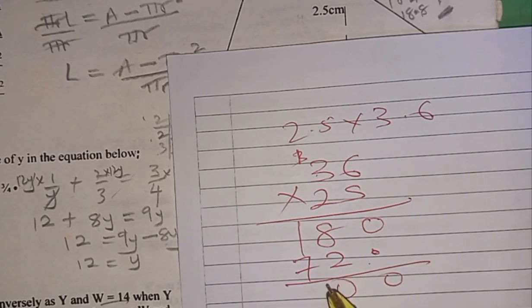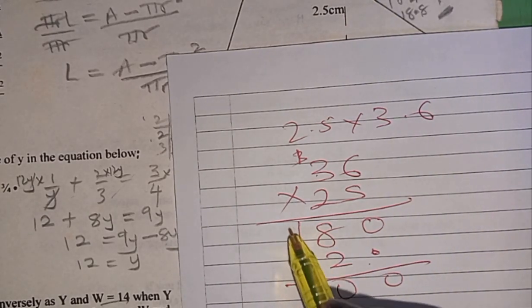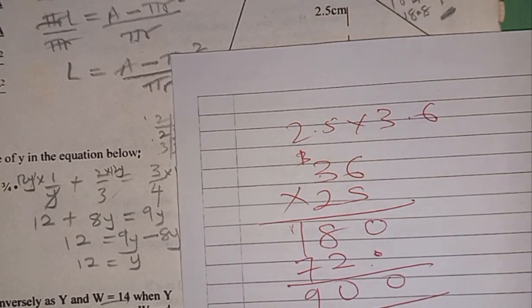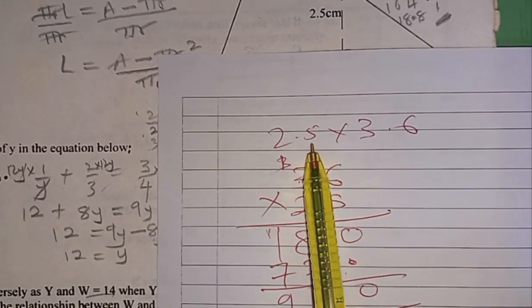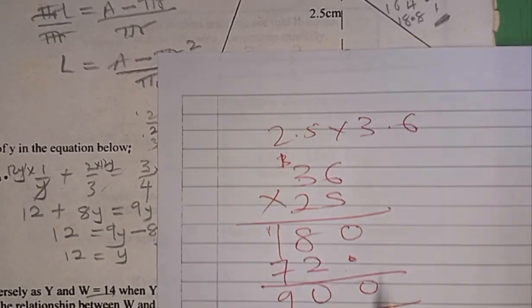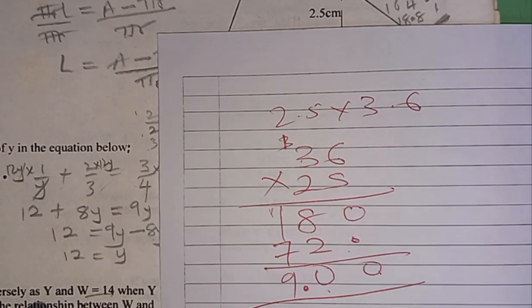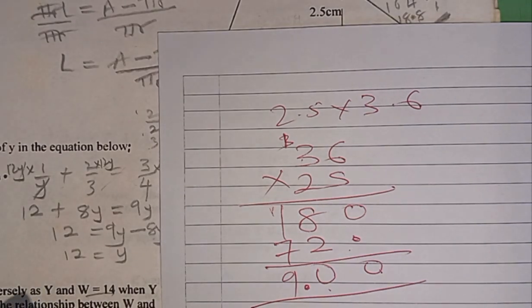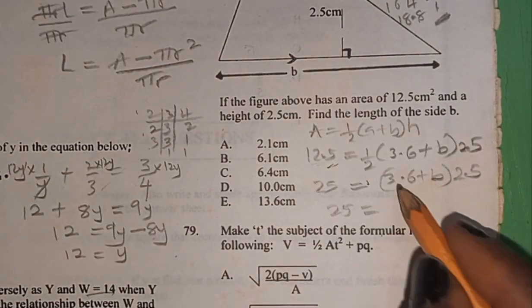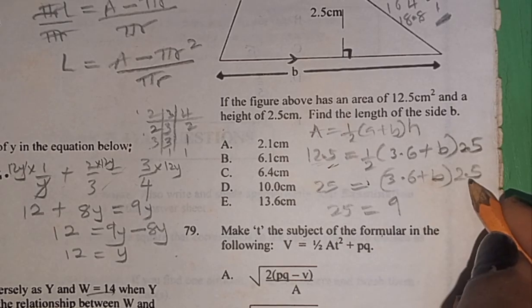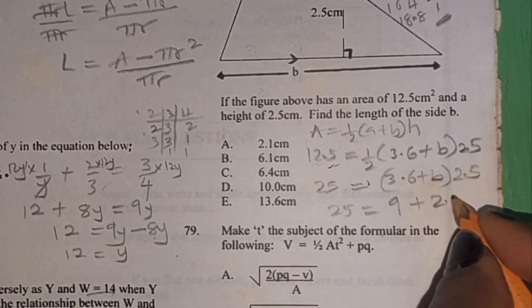So I have 0, 9. Now, how many decimal places? After the decimal point, one number, that's 2 decimal places. So the answer is 9.00, which is 9. So this times this is 9. Then this times this is 2.5B, okay?